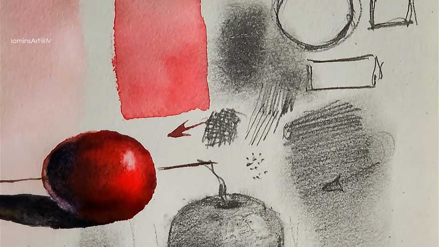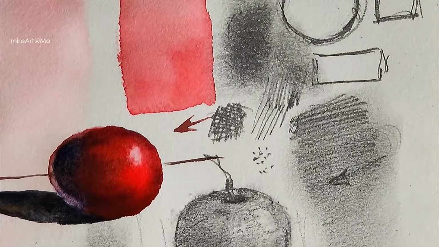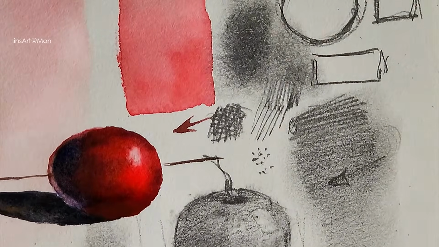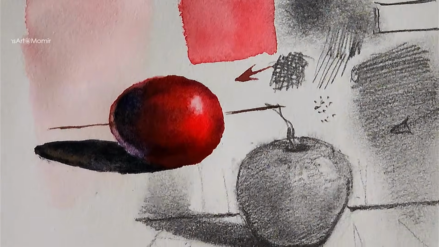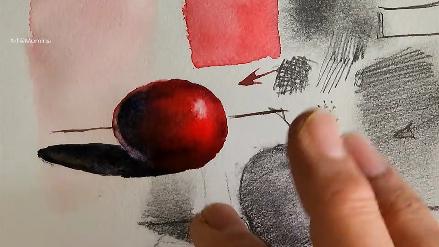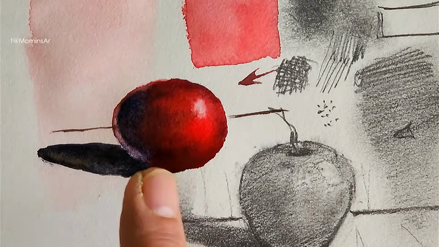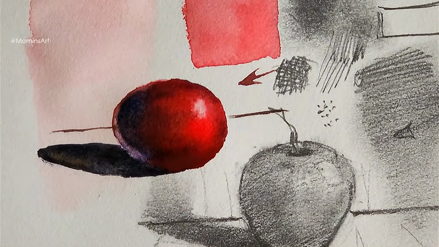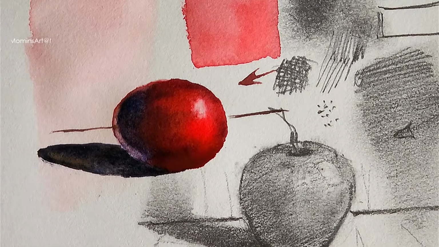I put a cadmium red, a very dark cadmium red, and then I started putting some sepia color in it. Sepia, and then I put some French ultramarine blue, to get more contrast and get this red color darker.